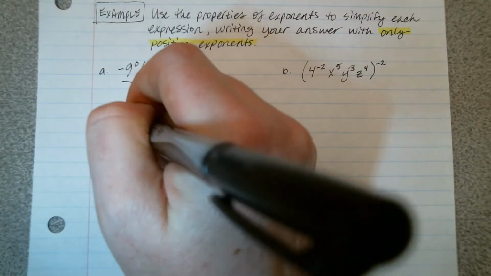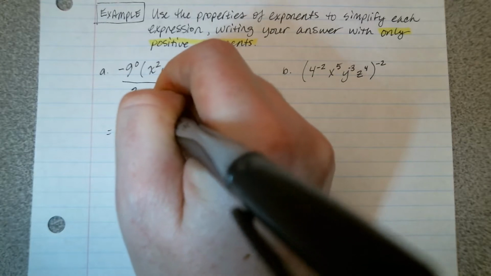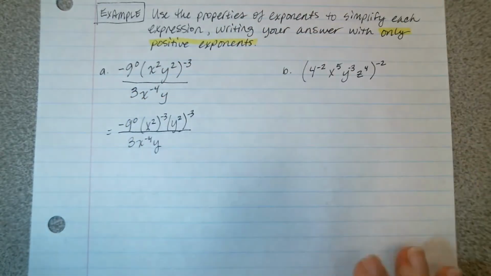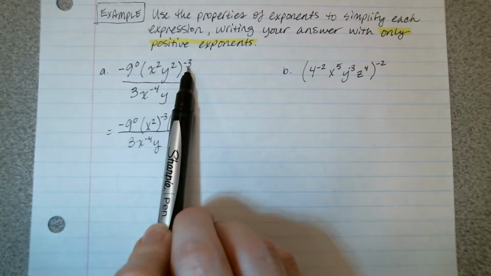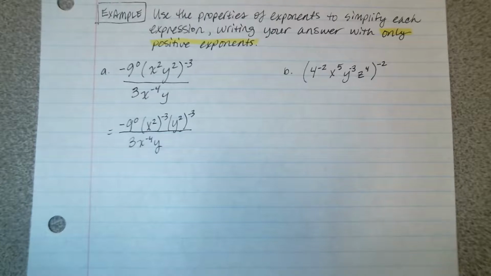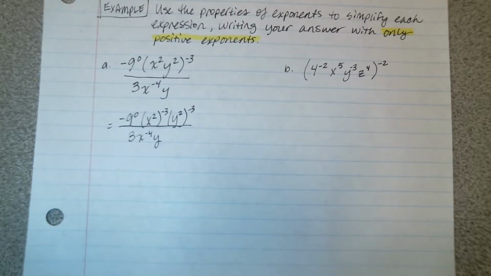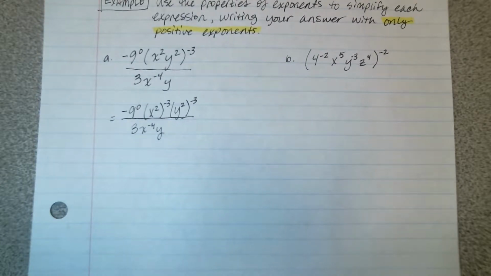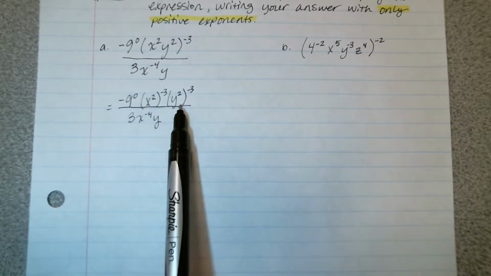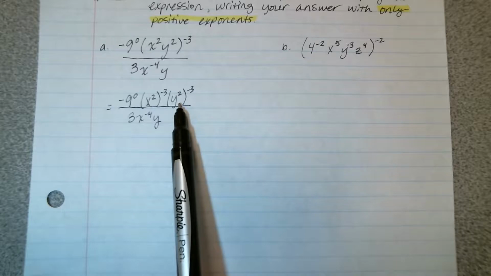I'm going to have x squared to the -3rd and y squared to the -3rd. So this exponent can be applied to each factor in this product. Okay, so notice my use of parentheses, really important. Make sure you use those. Now I have even more parentheses, so I need to address those.